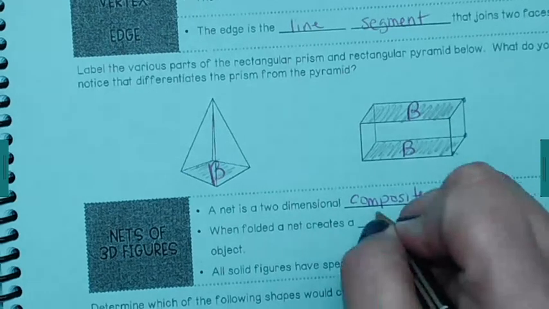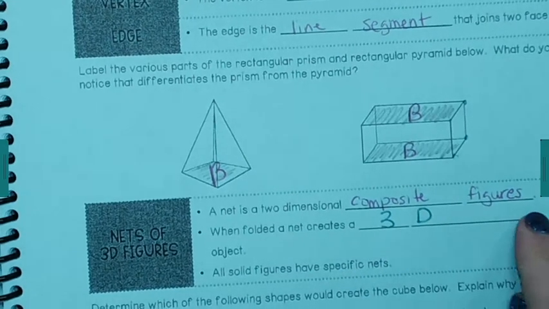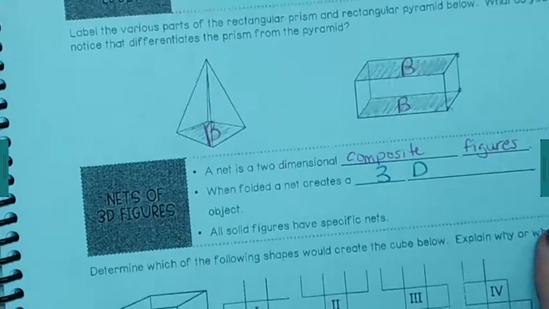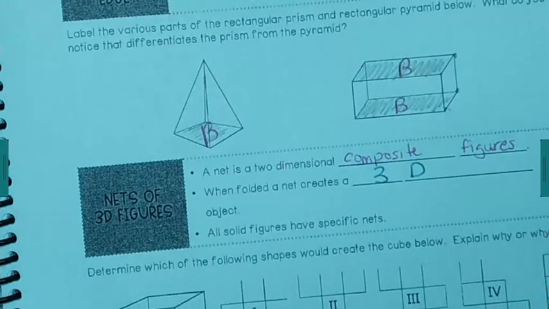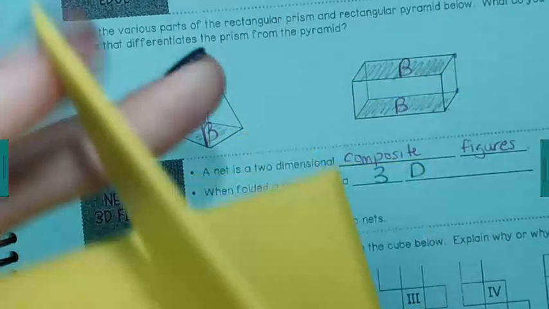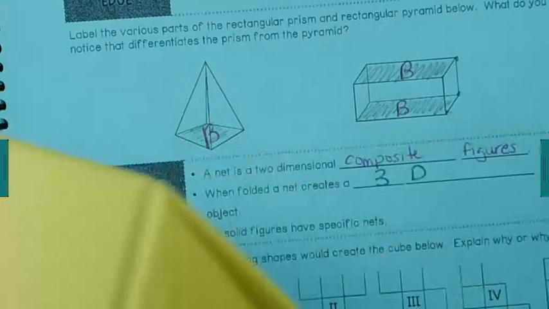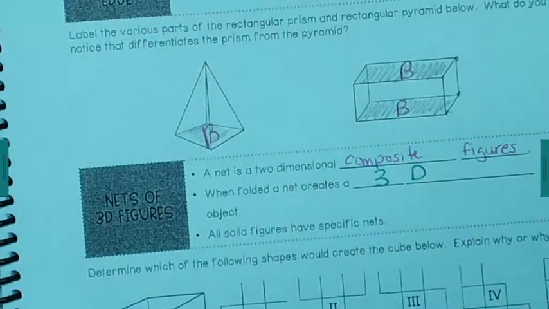When you fold it up, it makes a 3D object. Okay? This word is dimensional, but I figured y'all don't want to write that big word. A 3D object. So basically, here's a net, fold it up, makes a 3D shape. 3D means that I can put stuff inside, which is going to lead us to volume next. Okay, so that's a 3D shape.